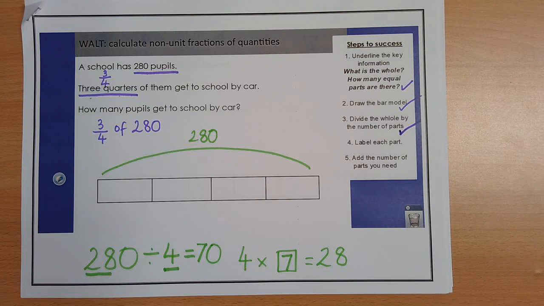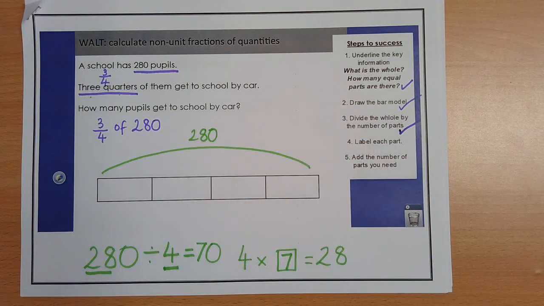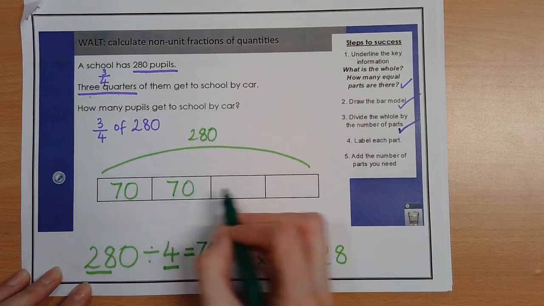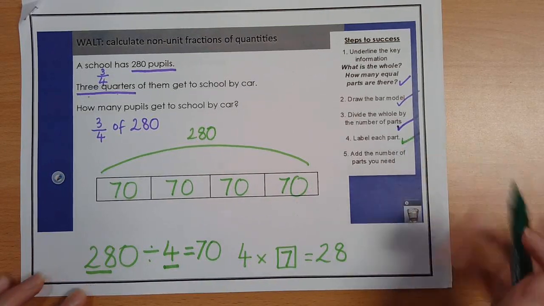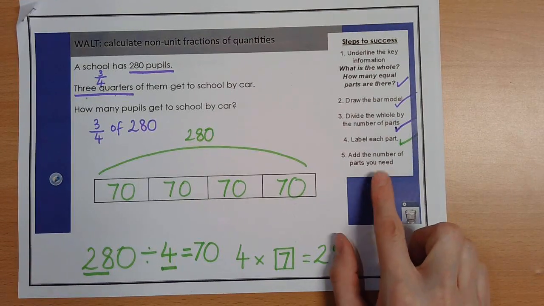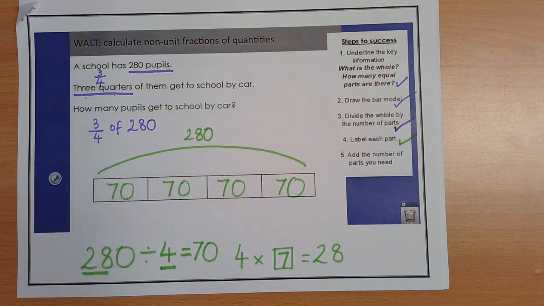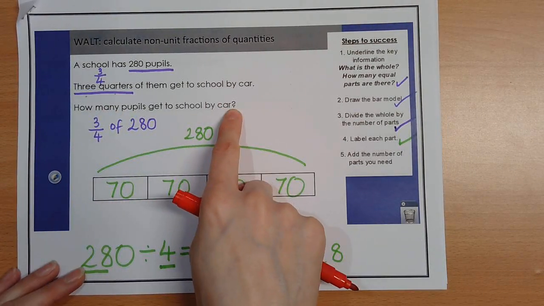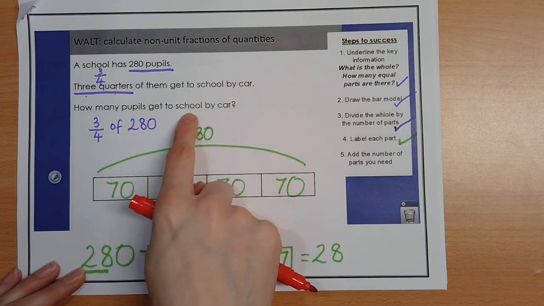Okay, now step 4, I need to label each part of my bar model. So each quarter represents 70. Okay, I've labelled each part. Now for the final part, I need to add the number of parts that I need. Now I'm going to go back to the question, think what is it that I need? So I'm looking for how many pupils get to school by car. Now I already know it said 3/4 get to school by car, so I know that's what I'm looking for.